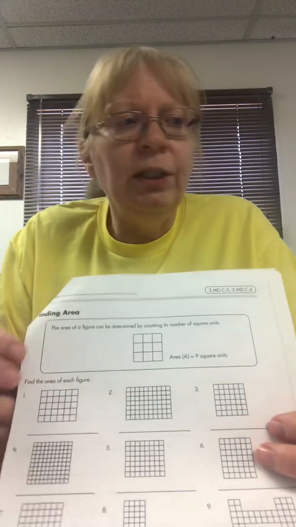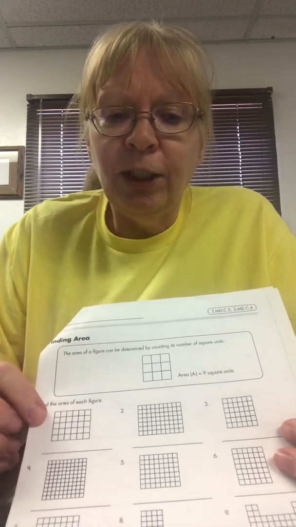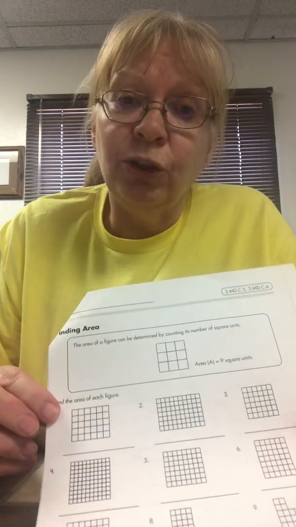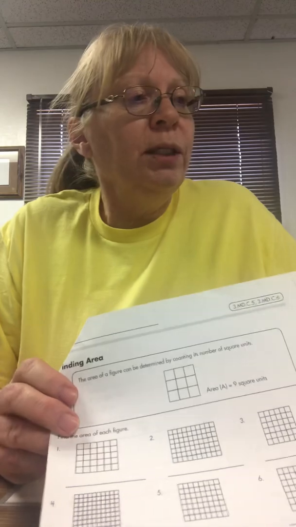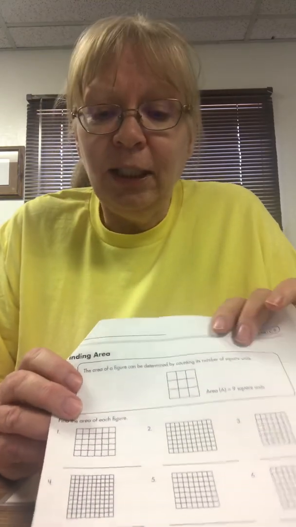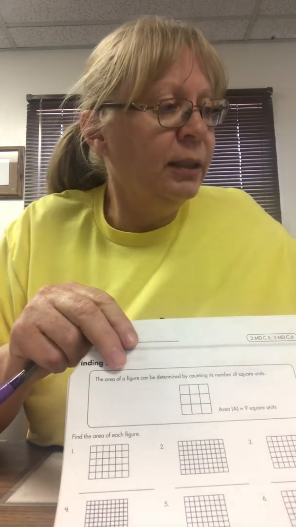All right, now we're going to go back on to our last page on area. And this is really similar to the other page, only the shapes don't look as strange. But this one, instead of counting every single box, what you could do is, okay, let me erase this board.